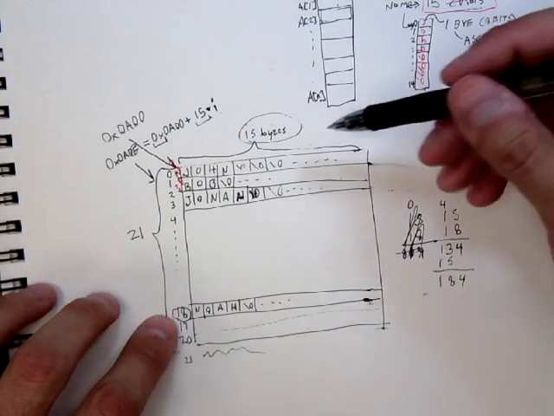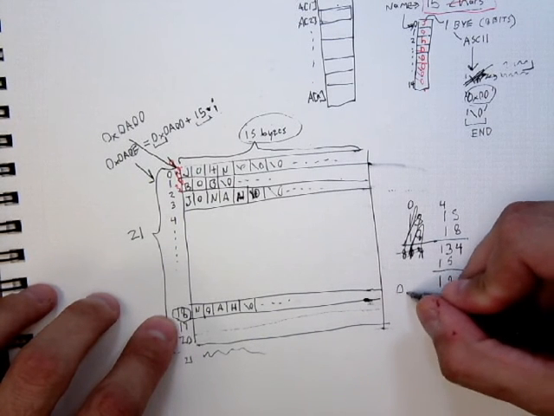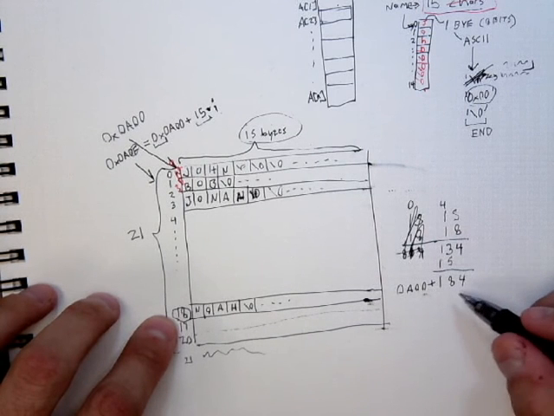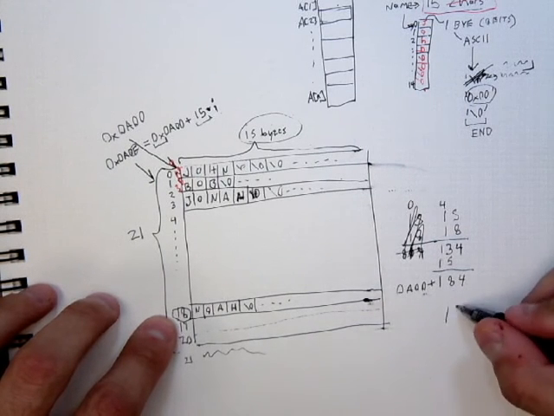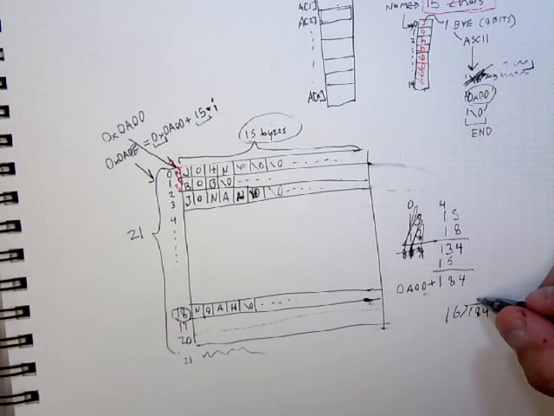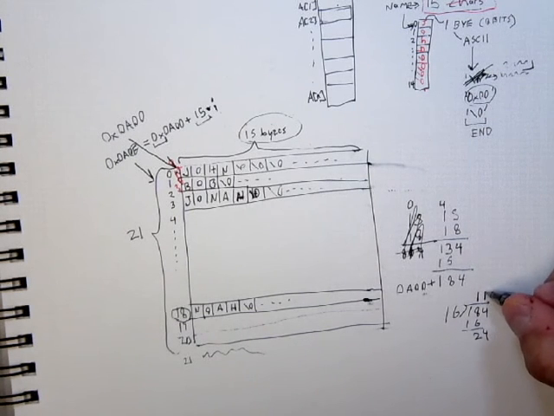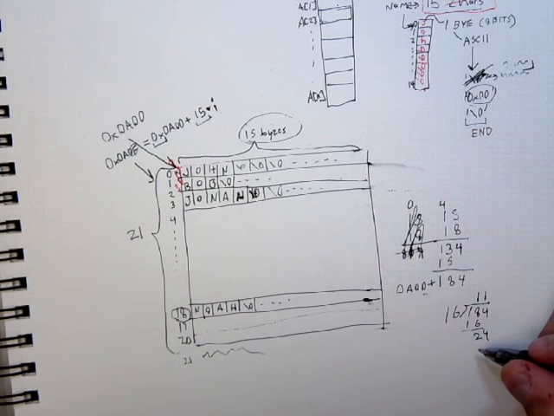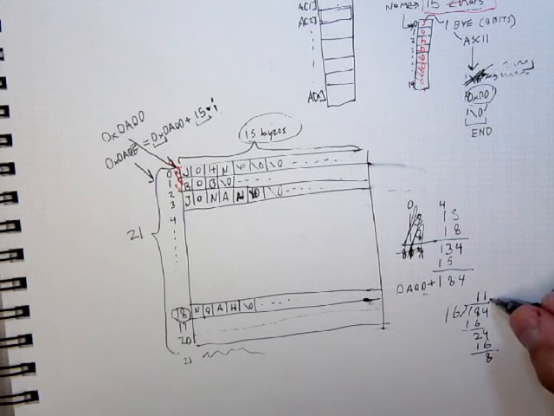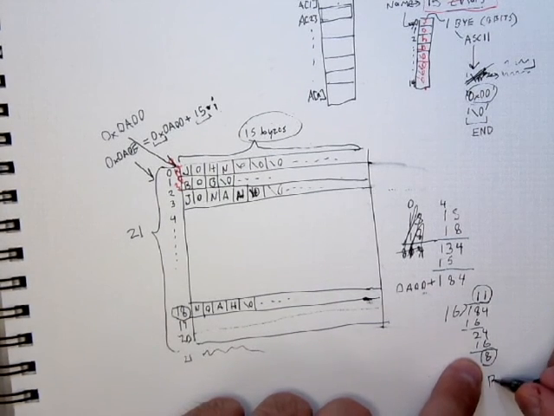So in order to get from the beginning of the array to position 18, you're looking at 0A00 plus 184 decimal, which is, so we have 11 remainder 8, so this is B8 that we're adding.